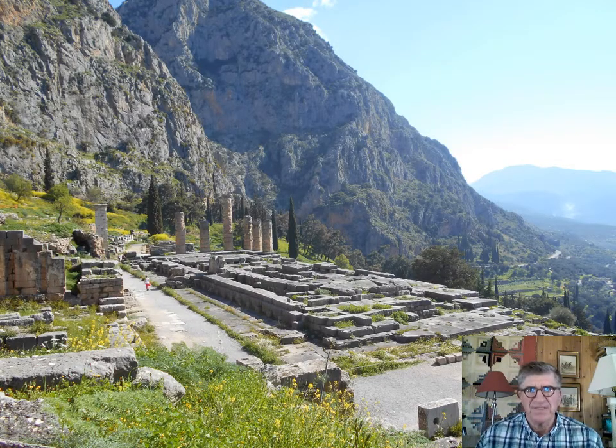Here is the remains of the temple. It was damaged by earthquakes. It was burned down. It went through a lot of trouble. It was a peristyle temple with a colonnade on all sides. We're looking from the backside, the opisthodomos. They've never really figured out how this gaseous crevice worked.